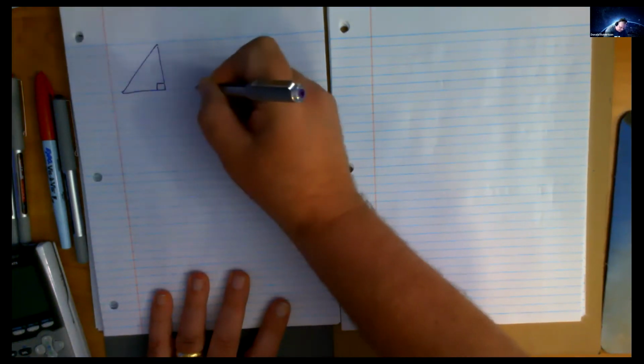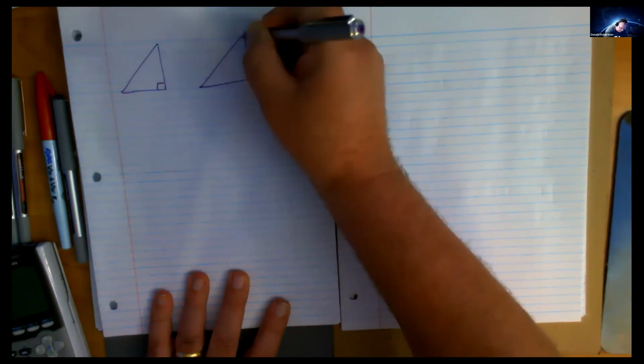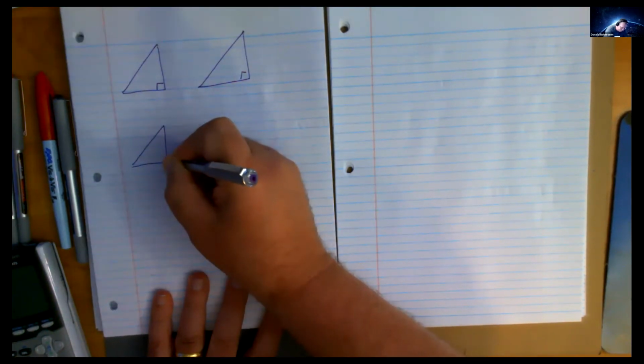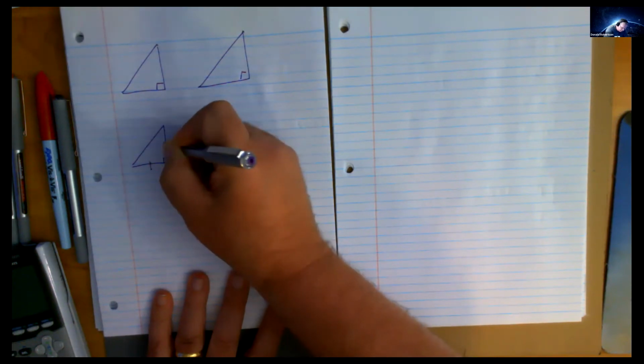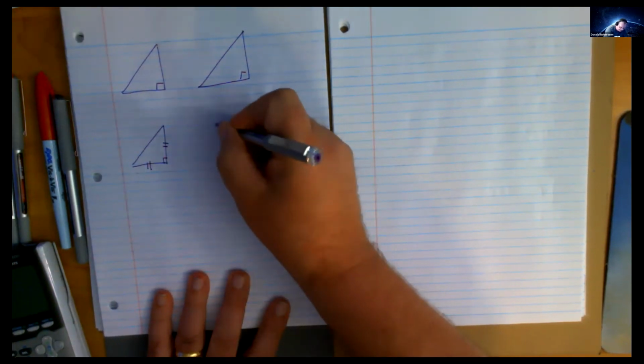And if we can do these and you feel comfortable about them, that's the end of that section. There's nothing else to worry about, nothing else to do. So the questions are all the same. Find all the missing sides in these 4 triangles. And I'm just going to use the little marks to mean same size.